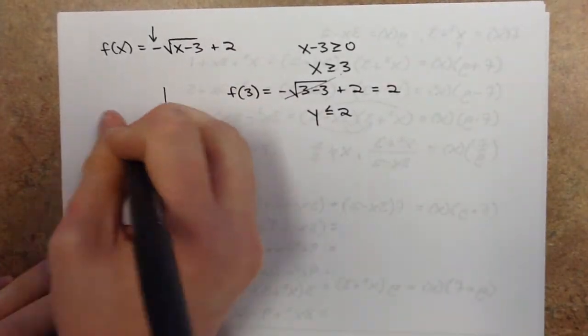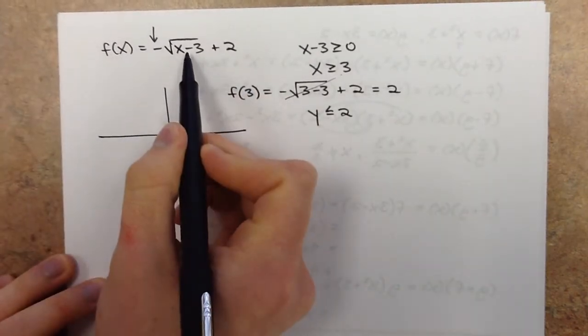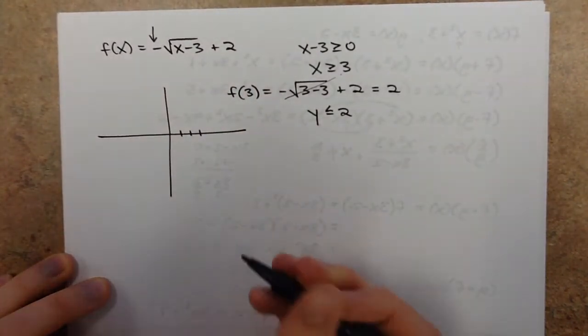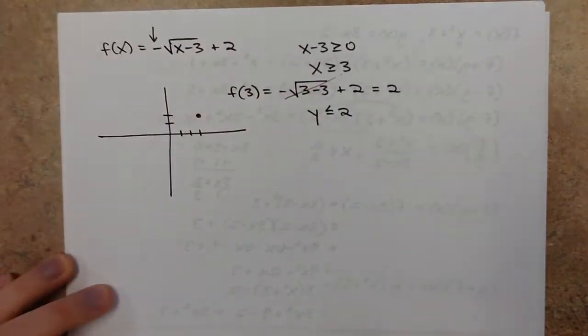All right, so now I'm going to graph. So I start at 3. 1, 2, 3. Remember, x lies, so instead of going to the left 3 units like it seems like we're going to do, we actually go to the right 3 units. And then we go up 2 units. So this right here is my starting point.